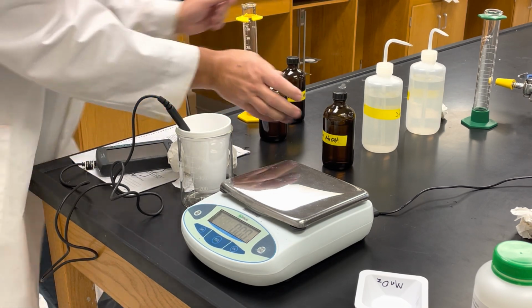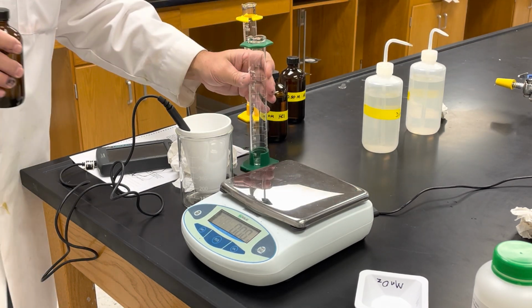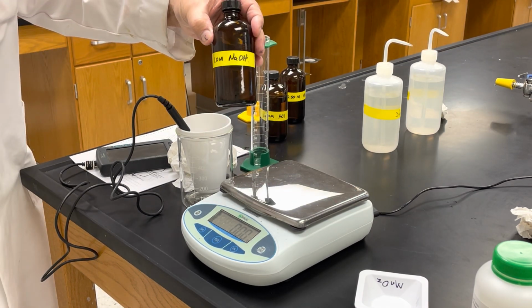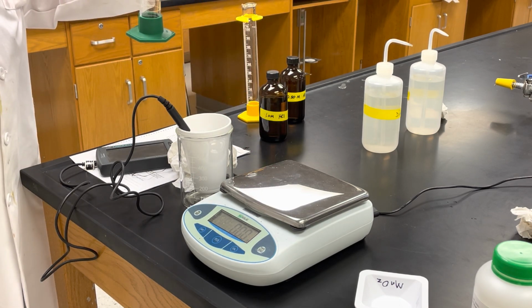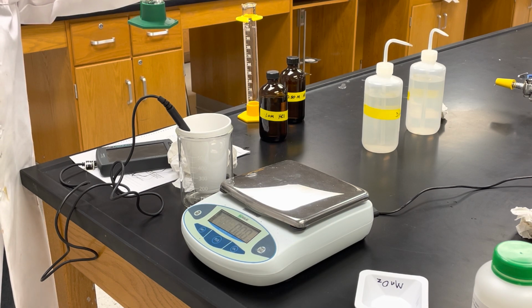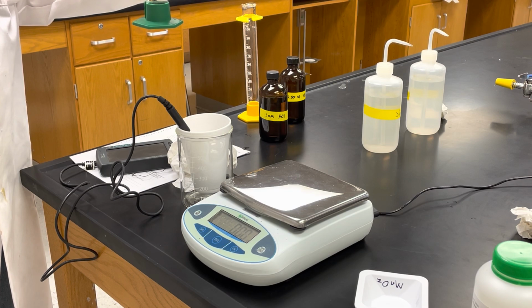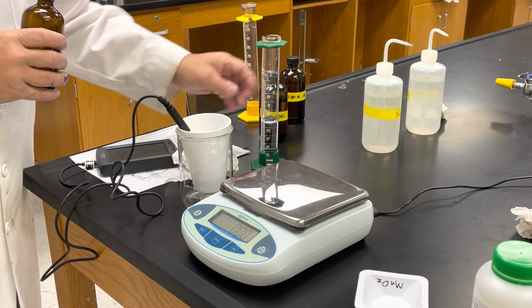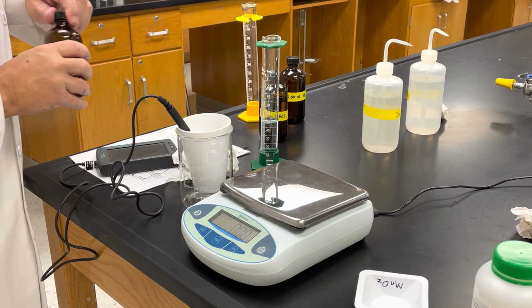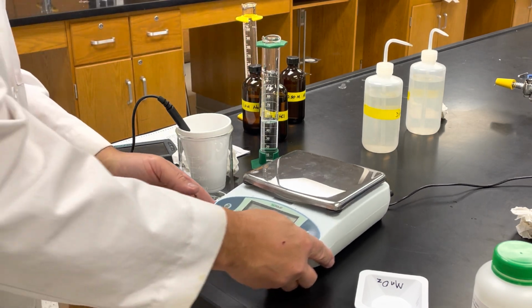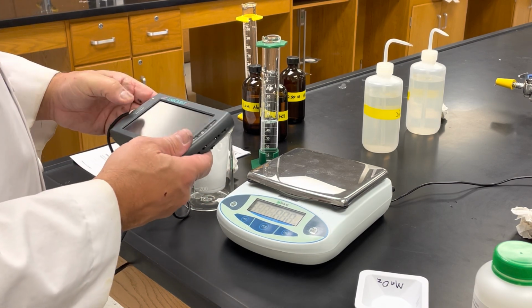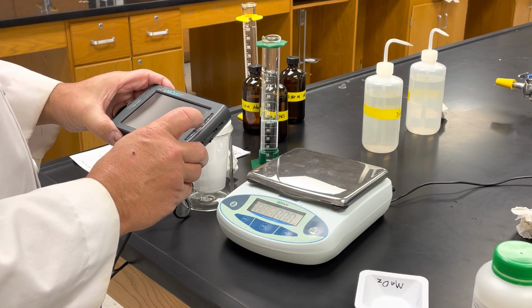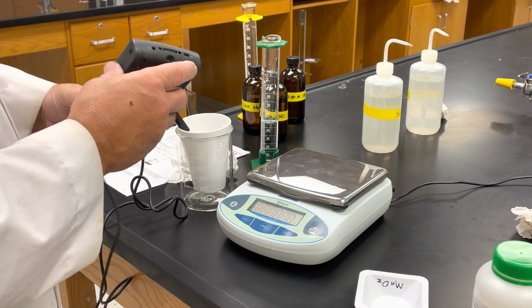Now, I need 50 milliliters of 1 molar NaOH, sodium hydroxide. Take 50 milliliters of it. Again, it's going to be 50.0 because we're measuring in the graduated cylinder. We can go to 1 decimal place. All right, so now before I mix it, I need to get the initial temperature of my solution.